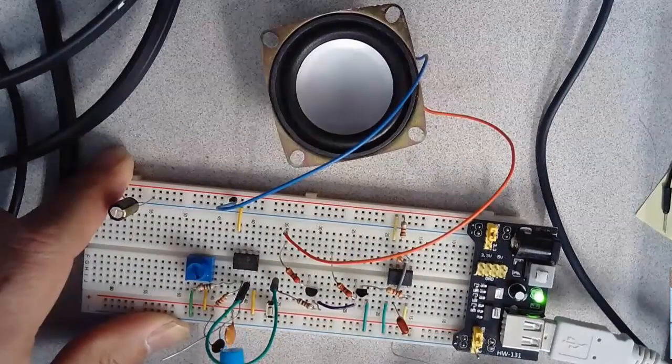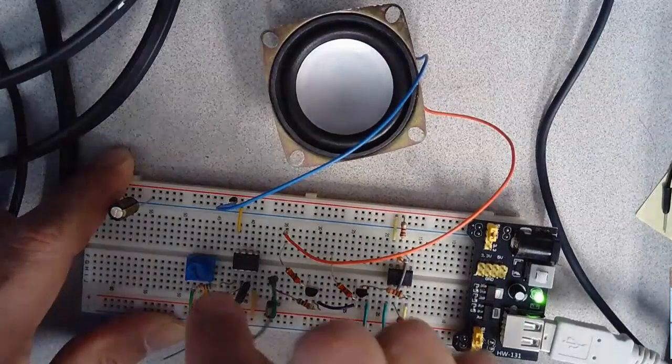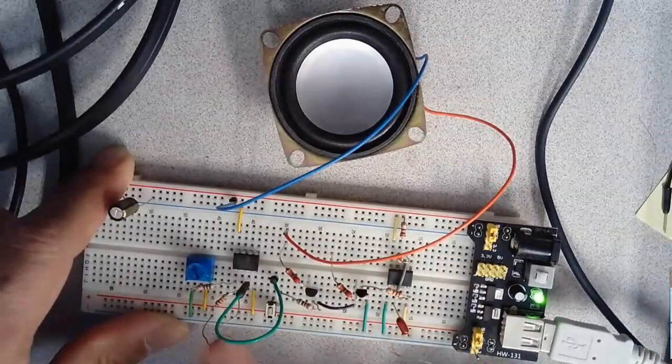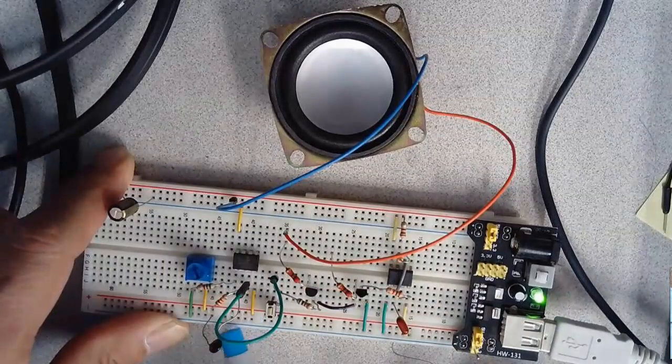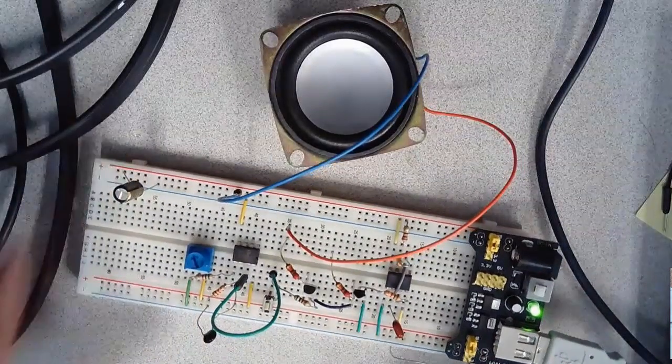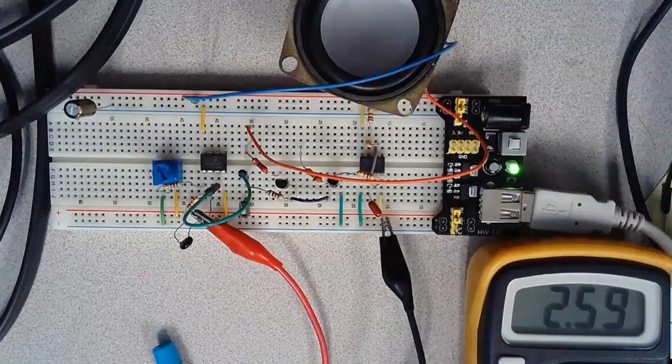When the voltage, here's the thermistor, voltage divider. When that goes above the V minus, which is set to 4 volts, the speaker turns on. So when it gets hot, let me pause for a second. Now I'm showing the voltage on the thermistor. As it warms up, the voltage will drop. When it drops below 2 volts, the speaker should turn on.